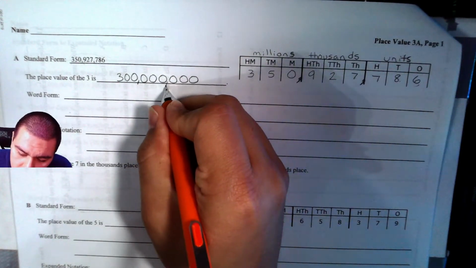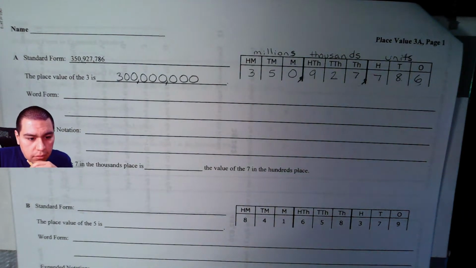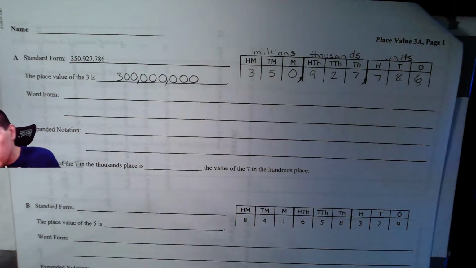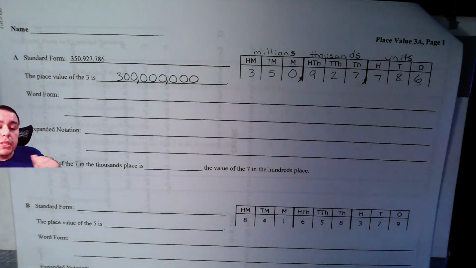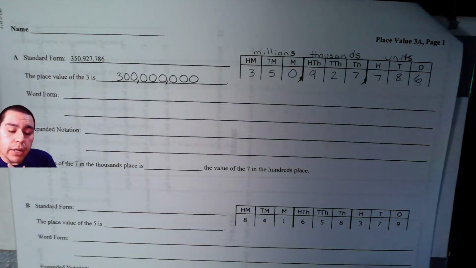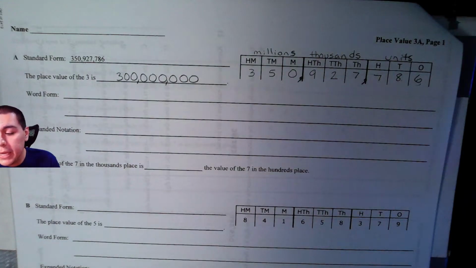Yes, ma'am. So what we're doing, Hadeen, you're going to look in that packet of math papers. You're going to look for the one that it looks sideways. So it looks like it was printed out sideways. That's what we're working on right now. Okay? And the page is place value 3A, page 1.